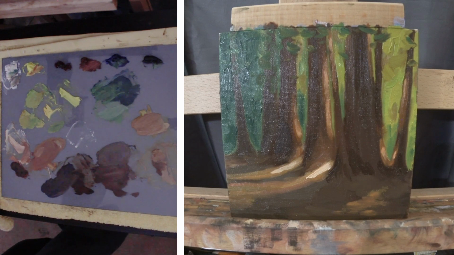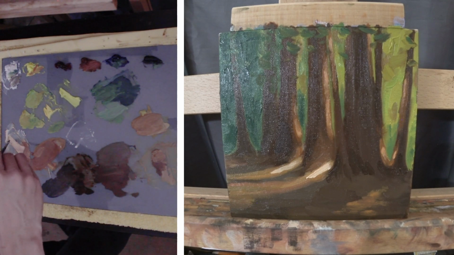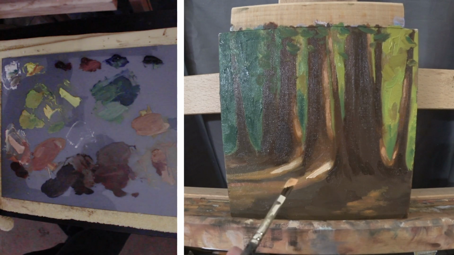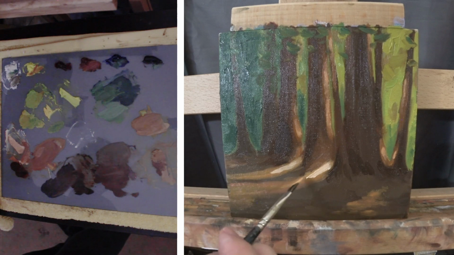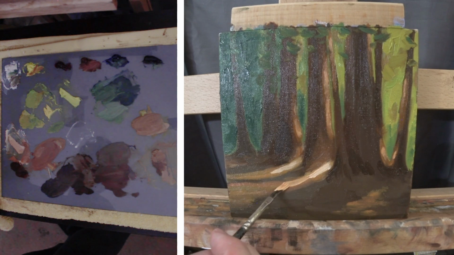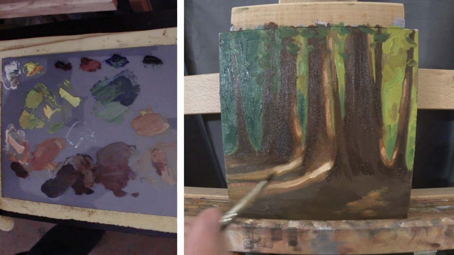So now what I'm doing is I'm trying to blend that out. So I mixed up a slightly darker tone, and I'm going to use this because I realize what's on the ground is very dark comparatively. There we go. That's what I was looking to do.